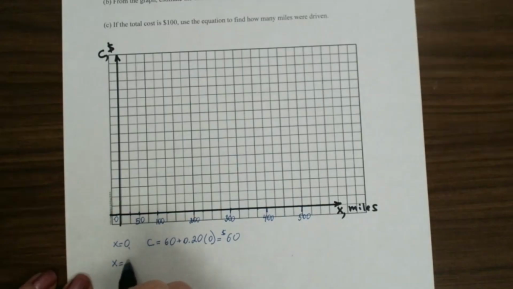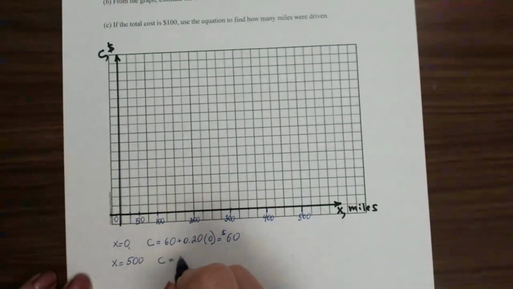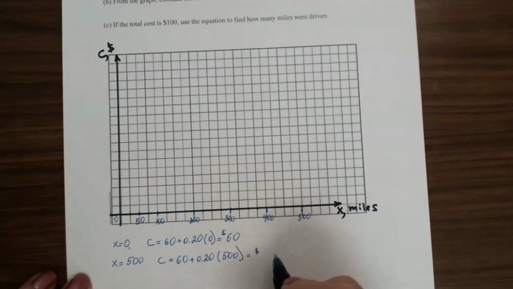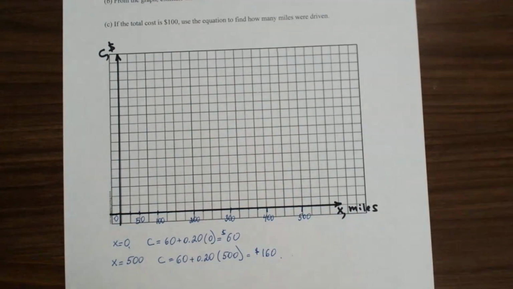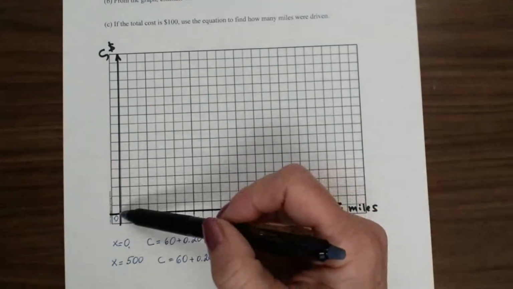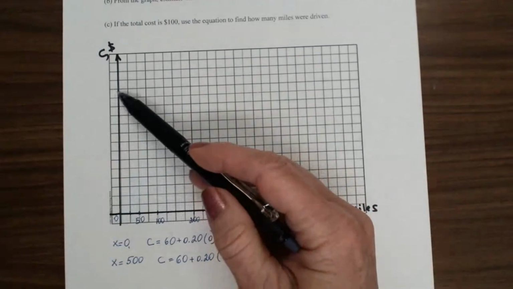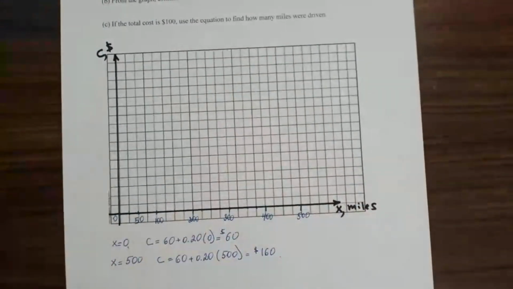And when x is equal to 500, the largest value of x, C will be 60 + 0.20 times 500. Type this into your calculator and you will see that the cost will be $160. This means that we need to start from 0 and go up to 160.